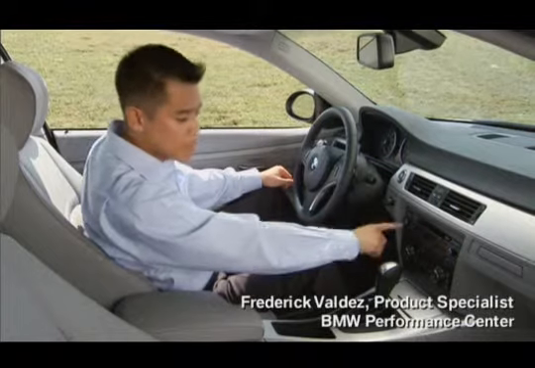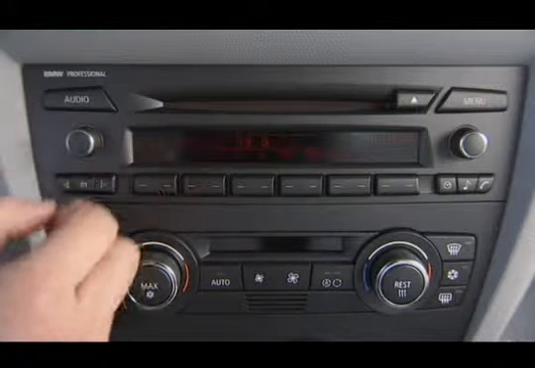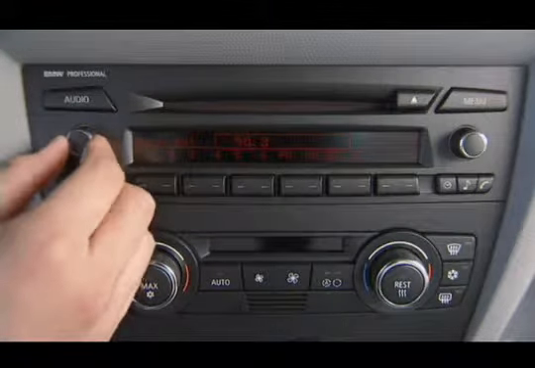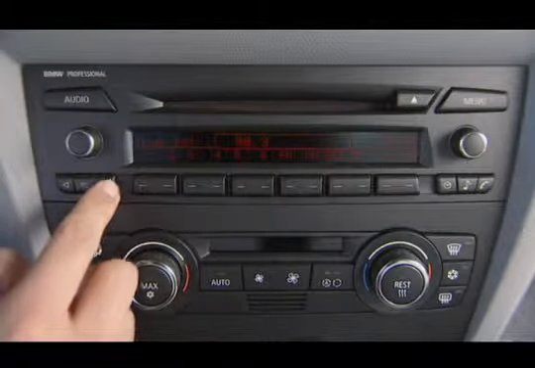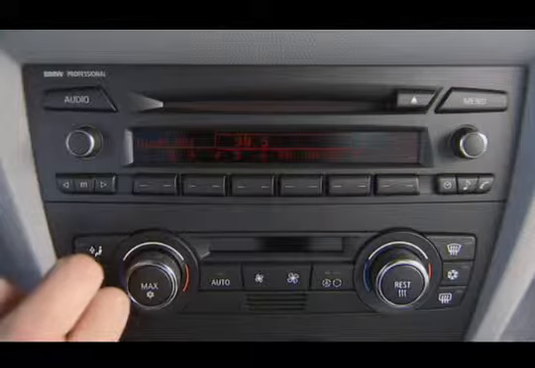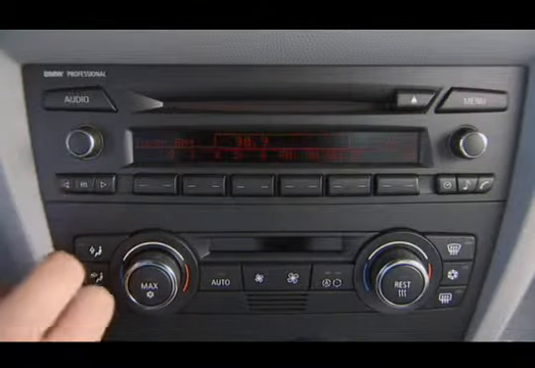To turn your radio on, press this knob here, which also functions as your volume. To scan to a radio station, press the arrow button here. You can seek forward or seek back.